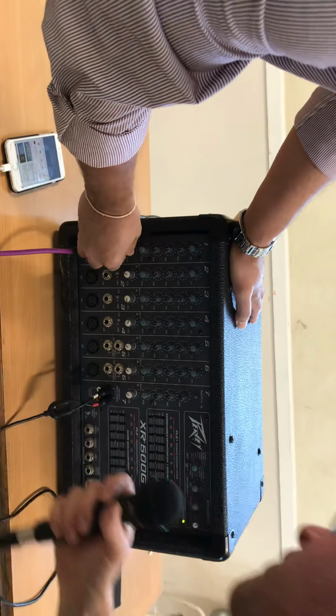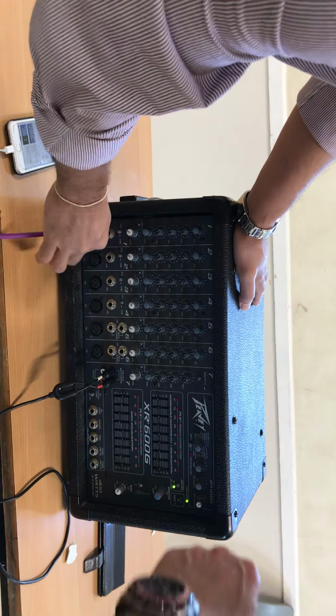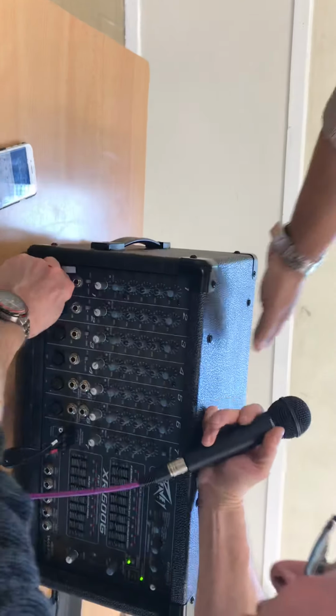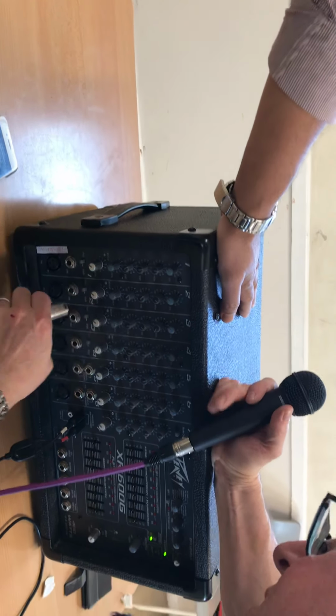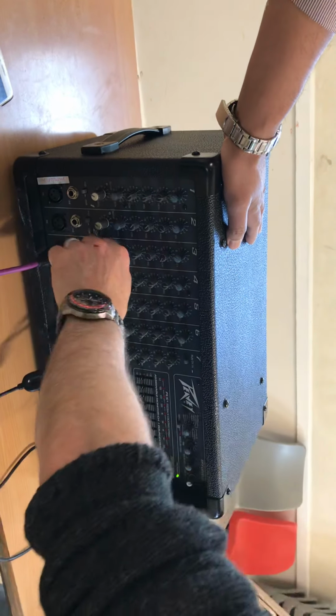We've had some problems with channel 1 before. Really? Yeah. This must have been the most used channel, and that is why, probably. The connector may be having a problem, I think.